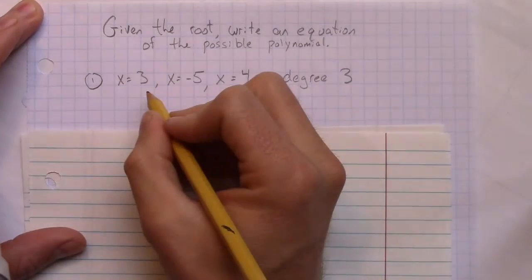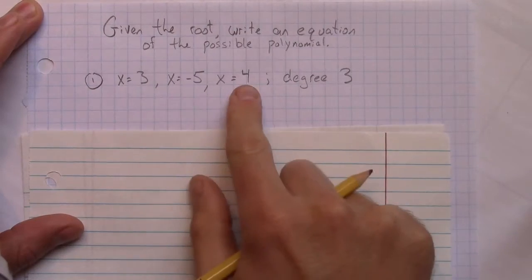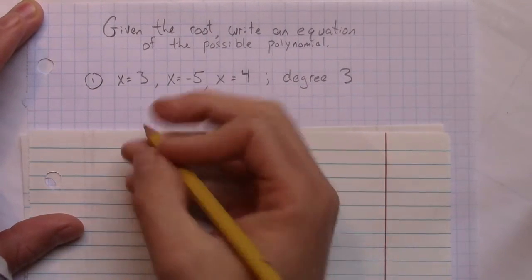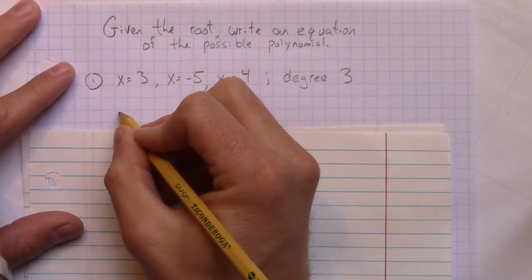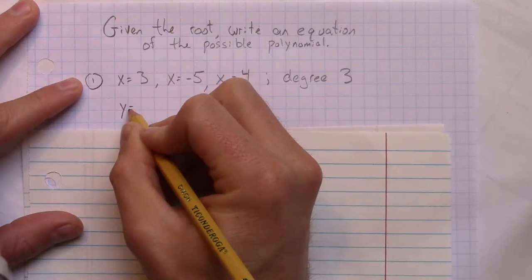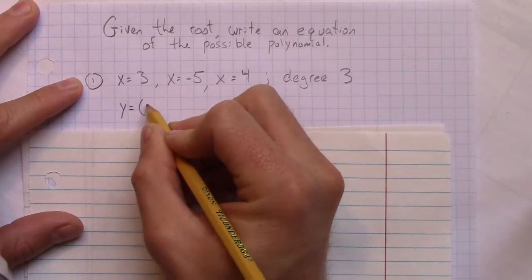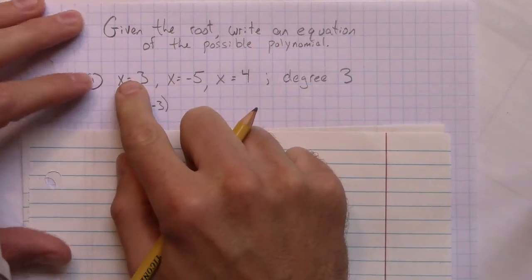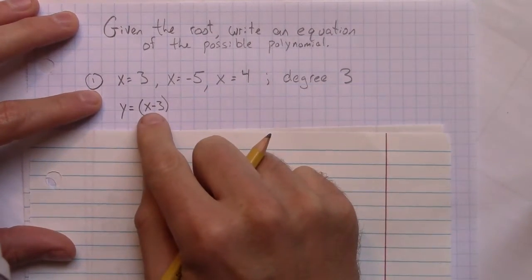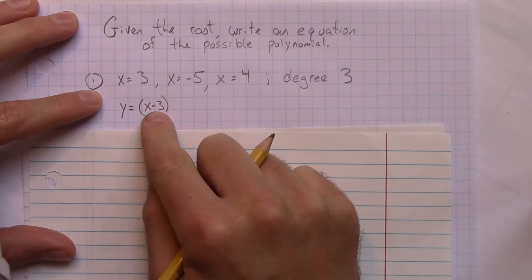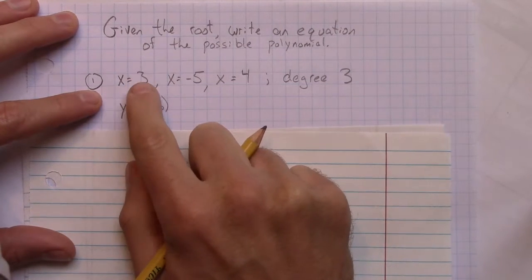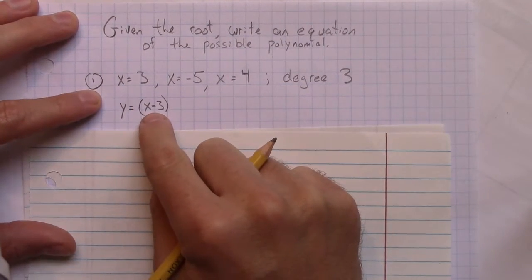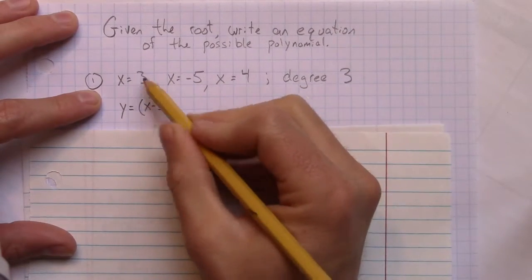So the easiest way to do that would be to write these as factors, right? So really all you do, let's just write this as y equals. You could write f of x if you want. It's really just going to be x minus 3 for this one. So we're looking at x equals 3. You basically do the opposite of the zero product property, and x minus 3. So if I added 3 to both sides, I'd get x equals 3, right, if this was set equal to 0. So that's how I write my factor. That's how the transition goes there.